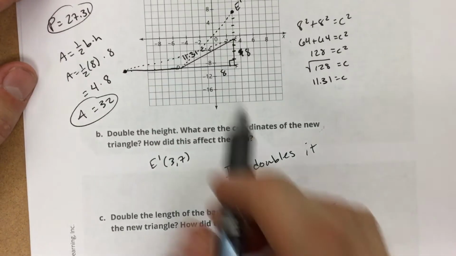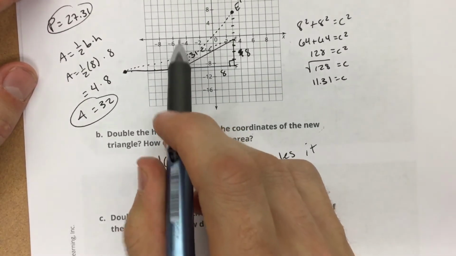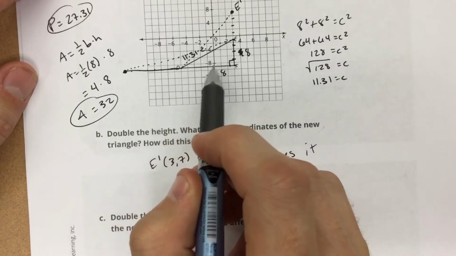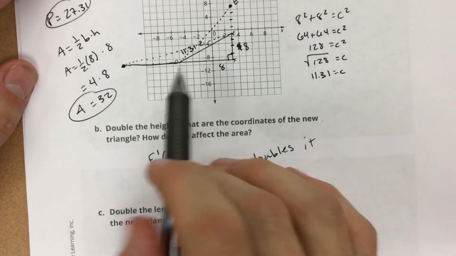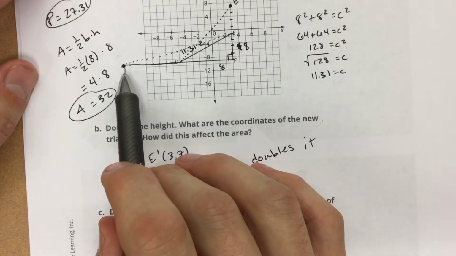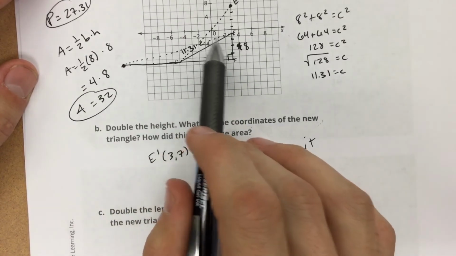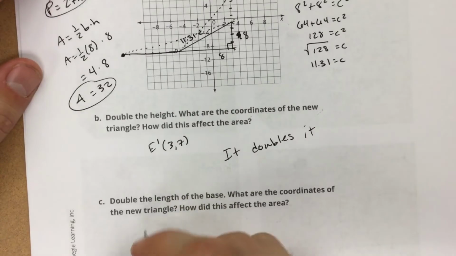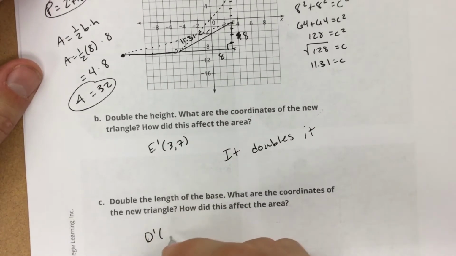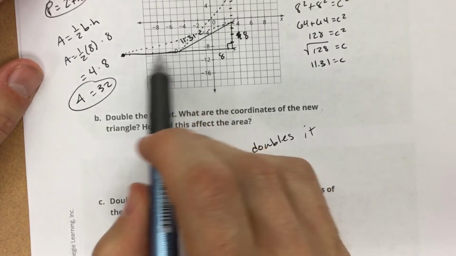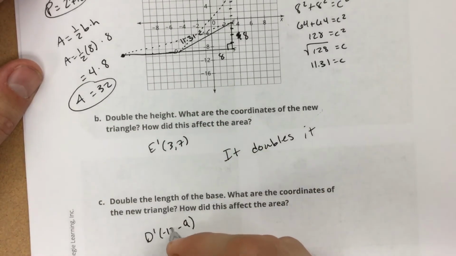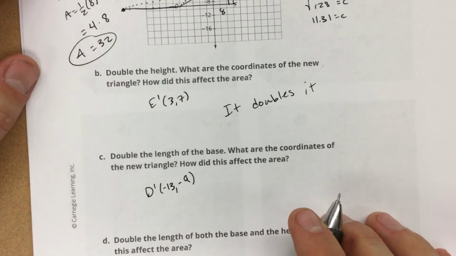What is this new point? So our D was at -5, -9, and because I went directly to the left, this line is horizontal, it's still going to be at -9. So my D prime, its y coordinate is going to be -9. And then I went from -5 to the left 8, which would put me at -13. So that would be that new coordinate there.